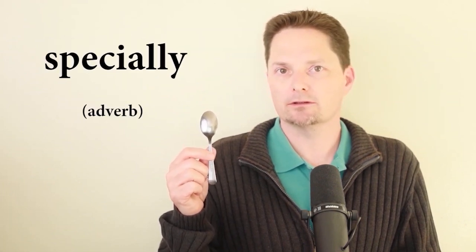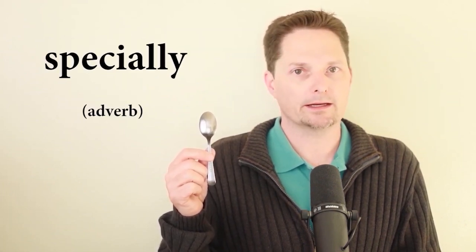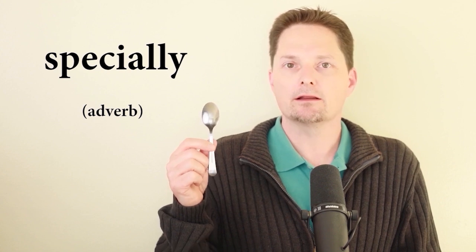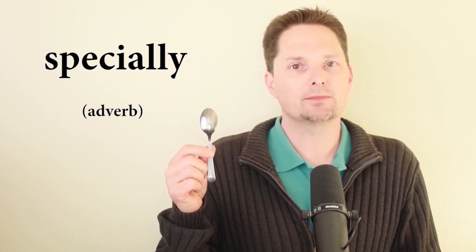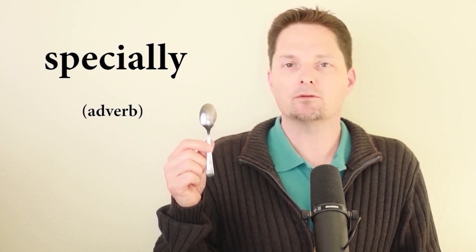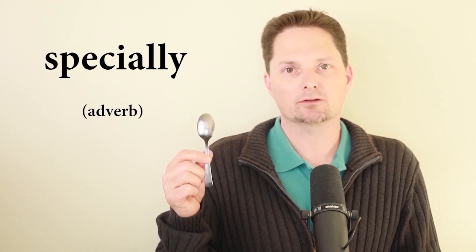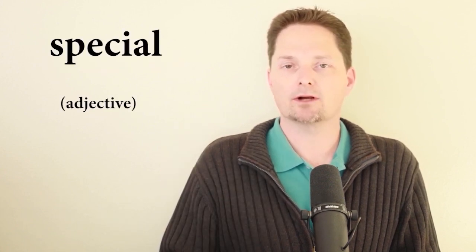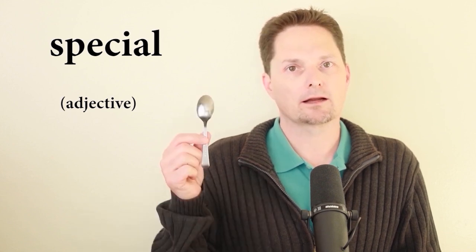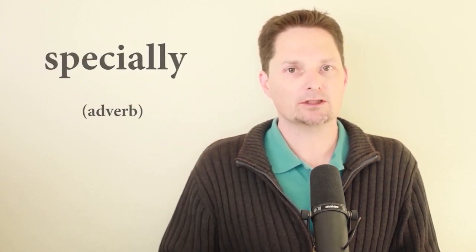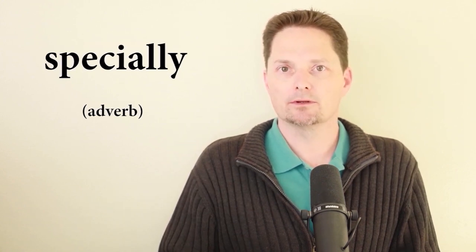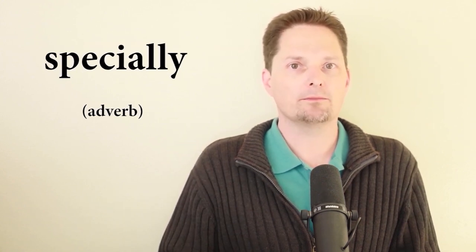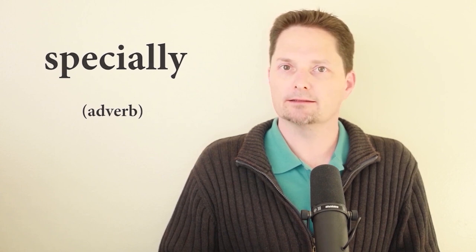It's designed specially for children. Again, with no E at the beginning. You start with the S sound. This spoon was designed specially for children. It was made specially for children because it's small. So special is an adjective. It describes a person, place, or thing, like a spoon. This spoon is very special. And specially describes a verb, like it was made or it was designed.